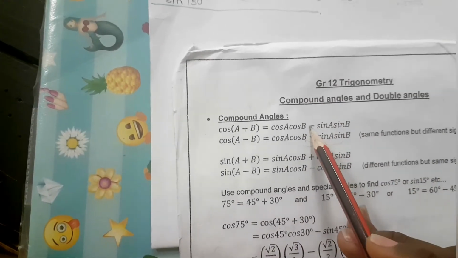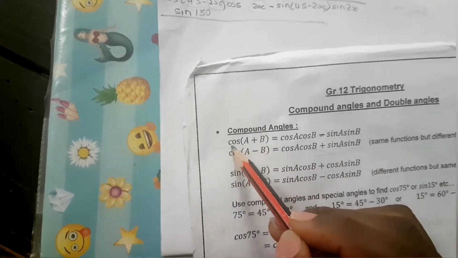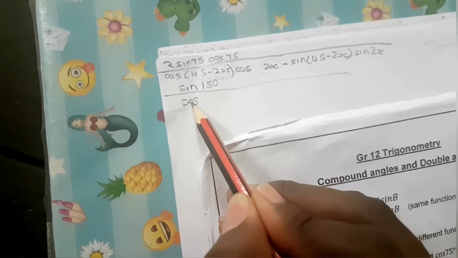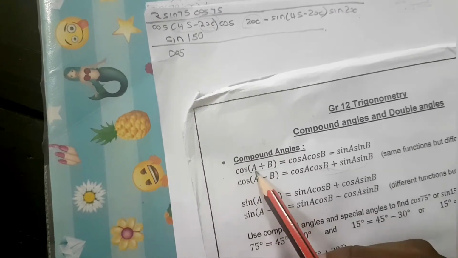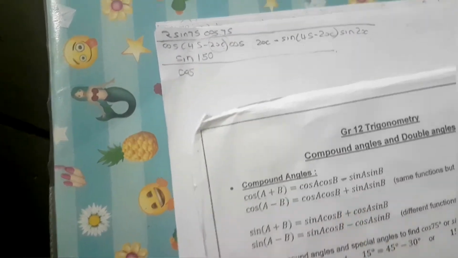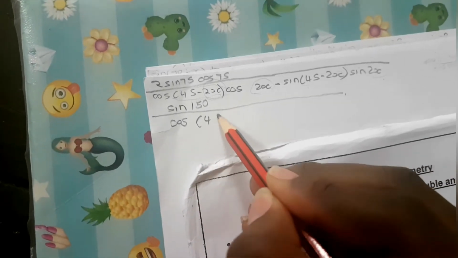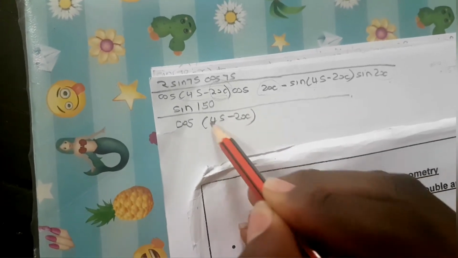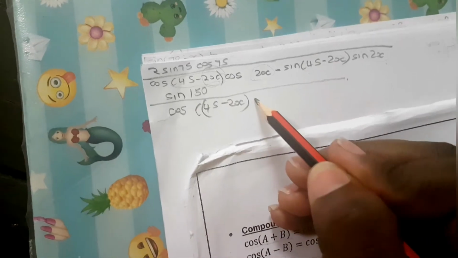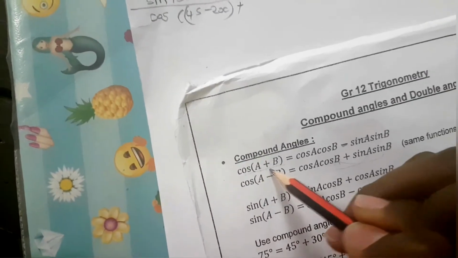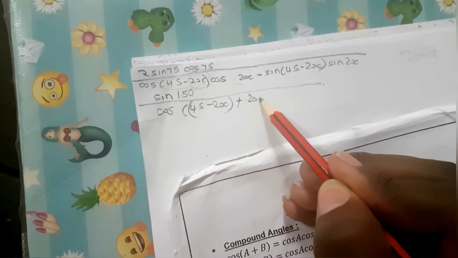It moves with the minus sign, so you know you're dealing with this one. So you write your cos and the first variable of the two and the second variable. So here you know it's your 45 minus 2x. Please use your brackets, and with the plus sign, you go on with your 2x.